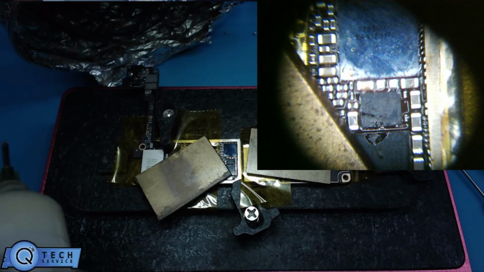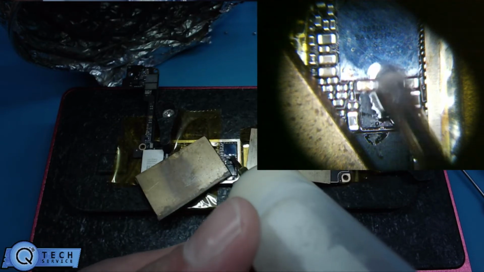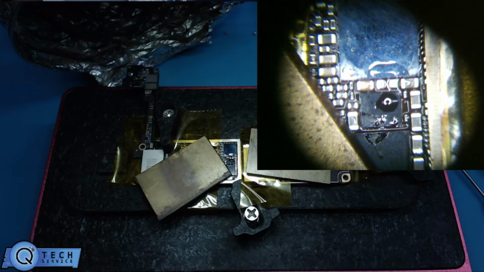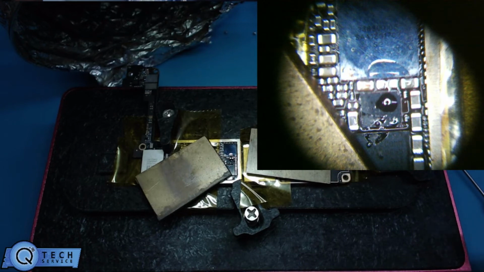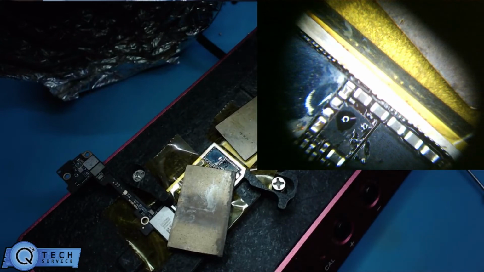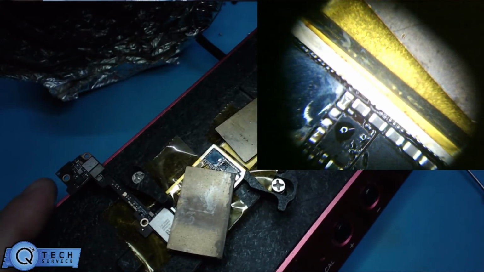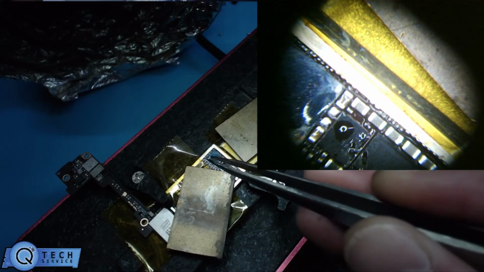Alright, so we got the chip on there now. Now we just have to put our capacitor back in place there. So let's do that. Grab the capacitor.